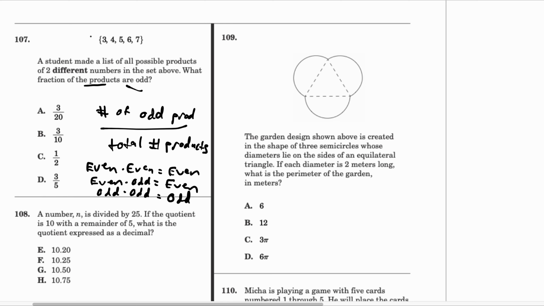The odd numbers here are 3, 5, and 7. So our odd products will be 3 and 5, 3 and 7, and 5 and 7. We're not looking at cases like 5 and 3, because 3 and 5 and 5 and 3 have the same product, due to the property of multiplication. So we have 3 pairs of numbers that have an odd product.